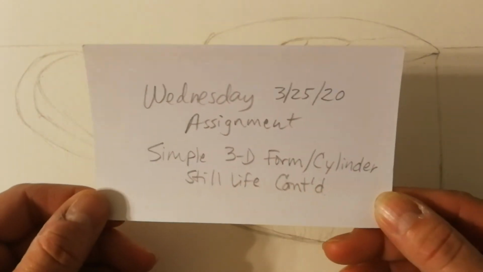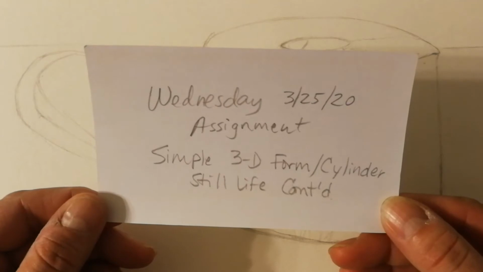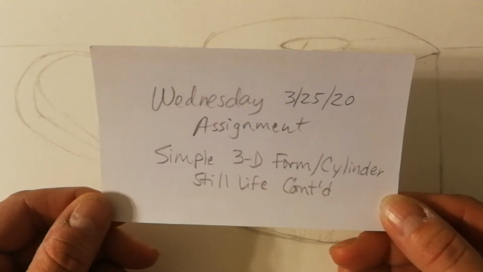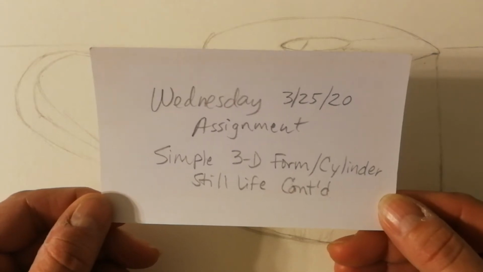Alright, Miss Robinson's art students, today is Wednesday, 3/25/20. This is your assignment. Simple 3D form / cylinder still life continued.